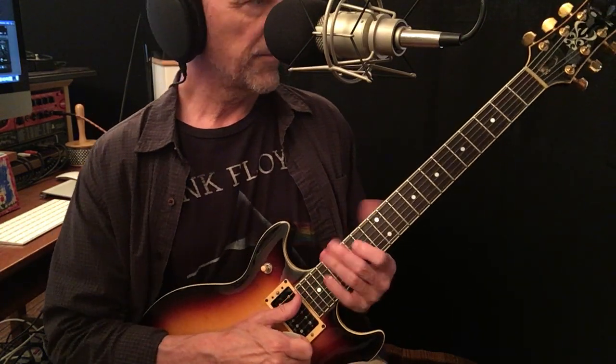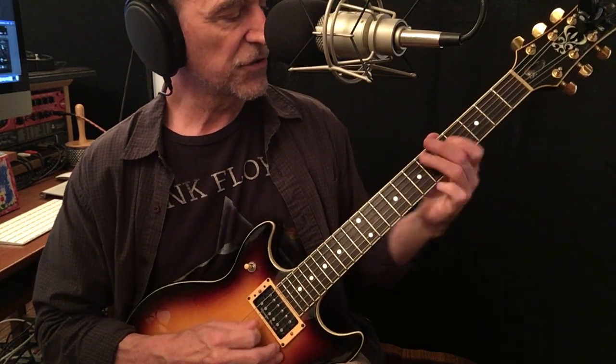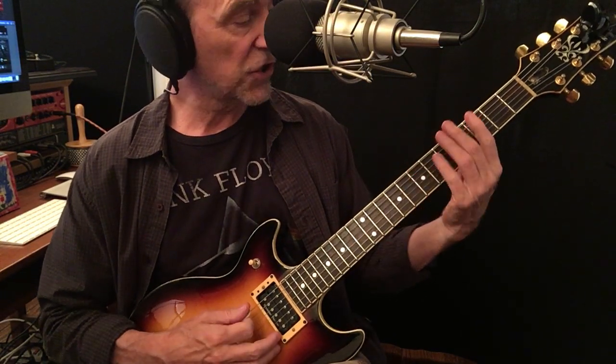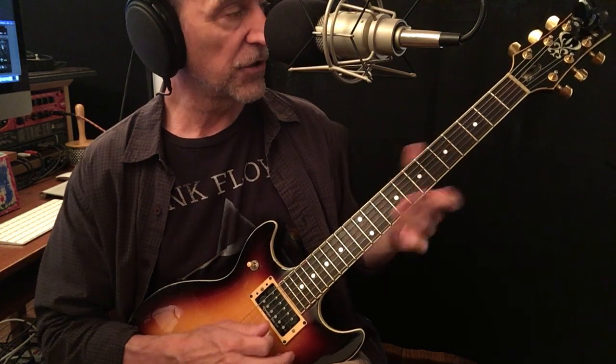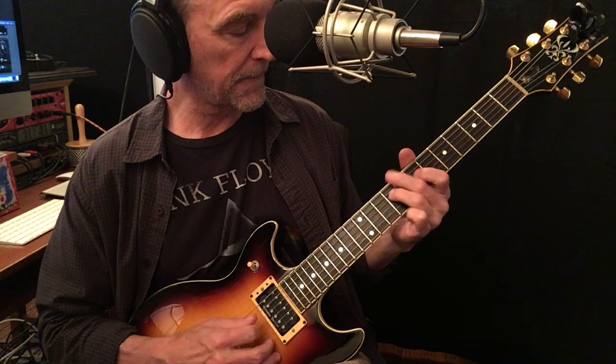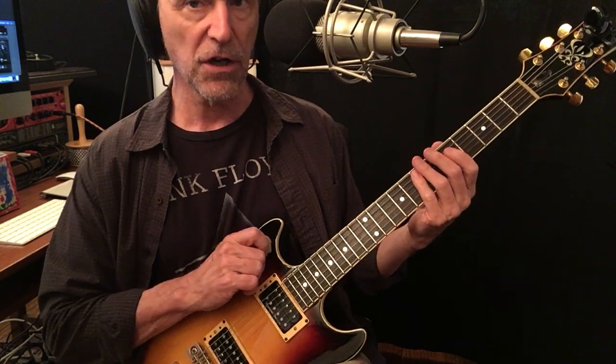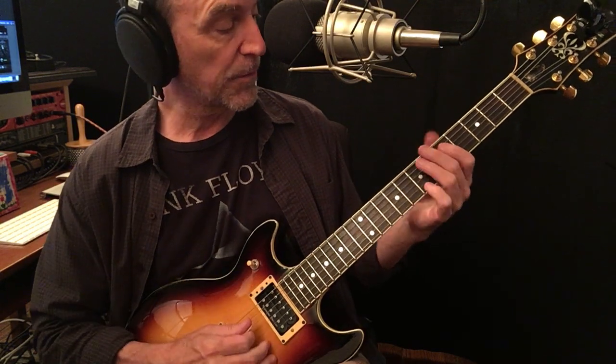Okay, I'll just start wrapping this up here. So once again, this is sort of a geometric look at the guitar. You're doing these four note shapes. So it's kind of interesting. I talk a lot about symmetrical patterns.